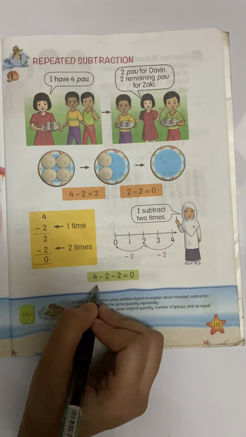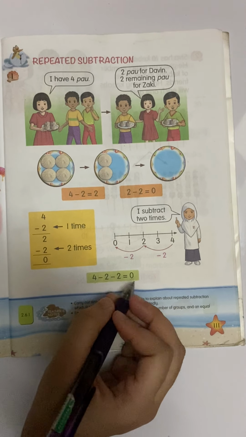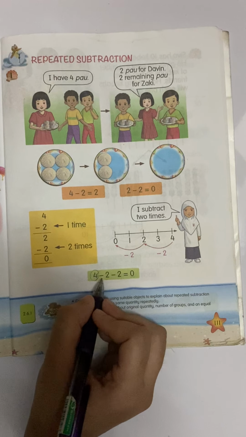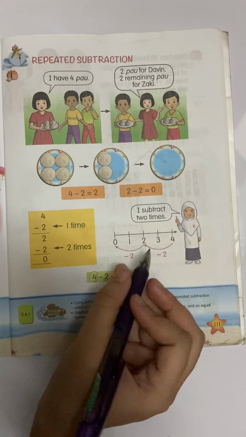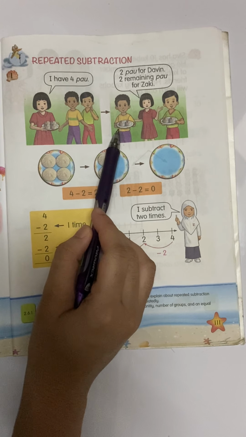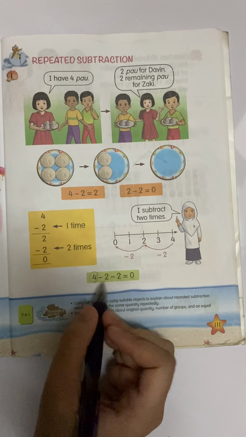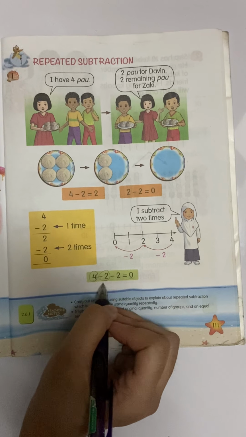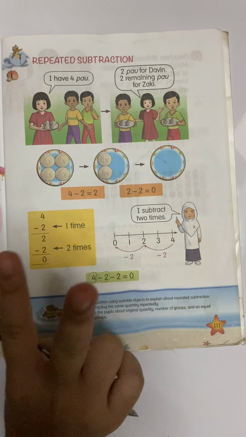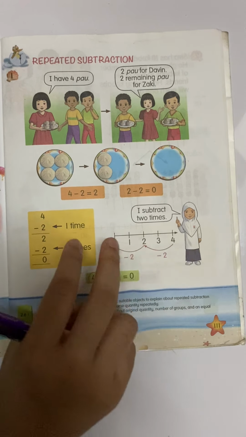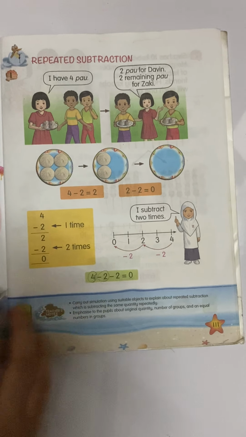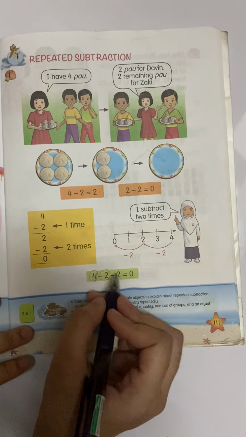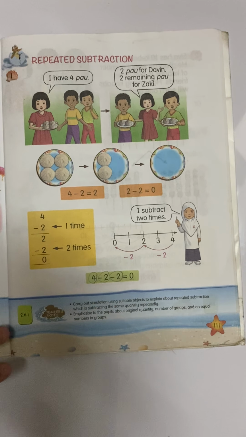The mathematical equation, the ayat matematik. This is the initial amount, 4, and then minus 2. Why? Because she gives to Davin first. She gives 2 to Davin, so minus 2, and then you get the answer. 4 minus 2 is 2. Then the remaining 2 she gives to Zaki. So it means that you need to minus another 2.